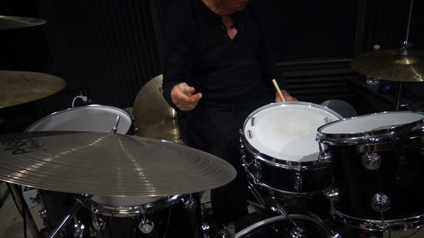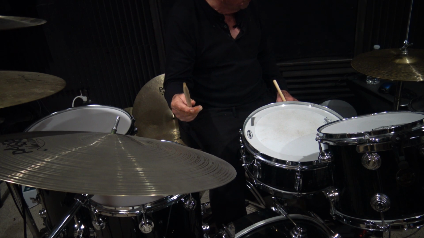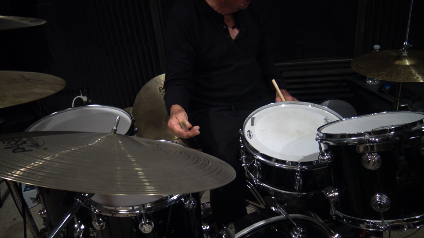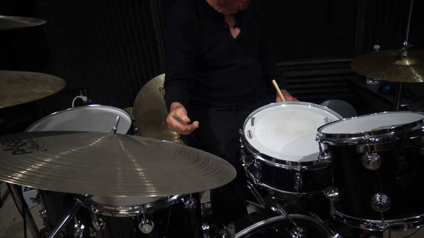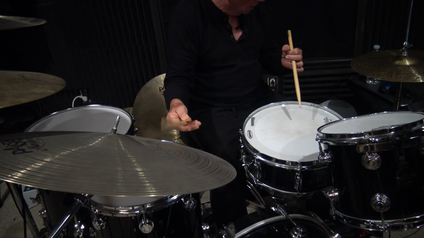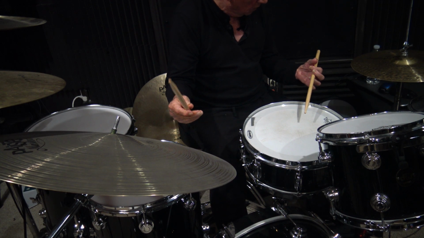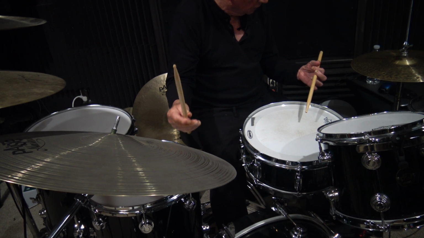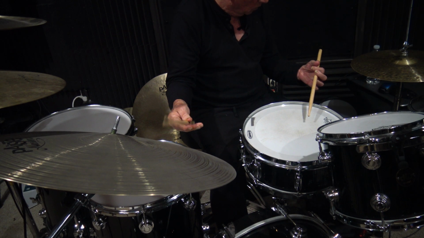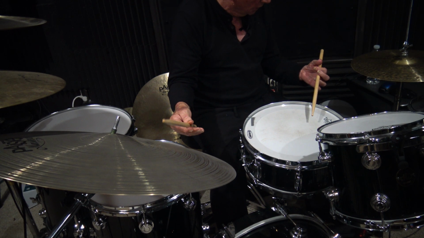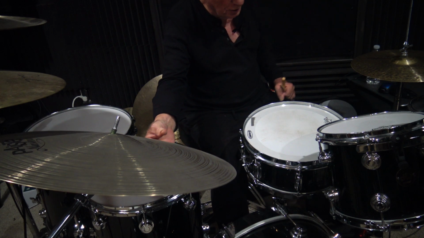1, 2, my bass drum, feathered in. Now I'm going to do line 1. I'm going to play all the lefts, but I'm thinking of line 1 in quarter notes. 1, 2, 3, 4. 1, 2, 3, 4. 1, 2, 3, 4.